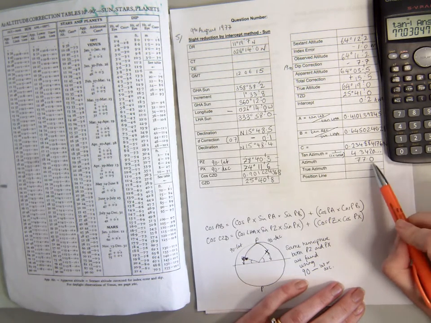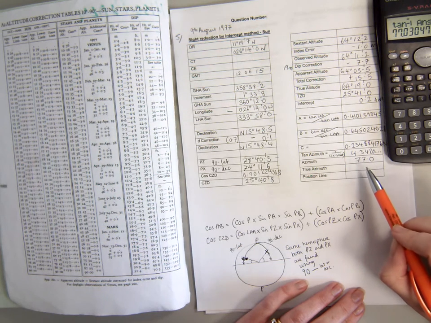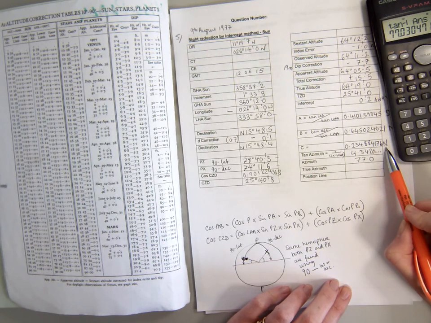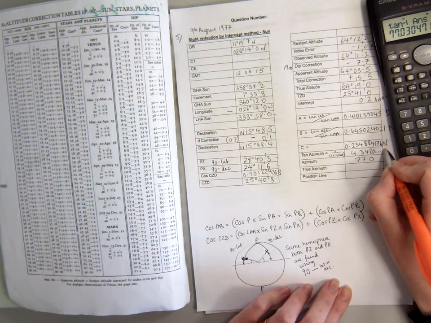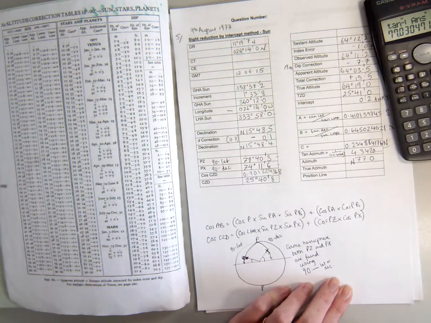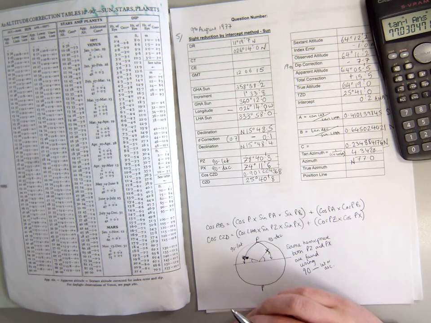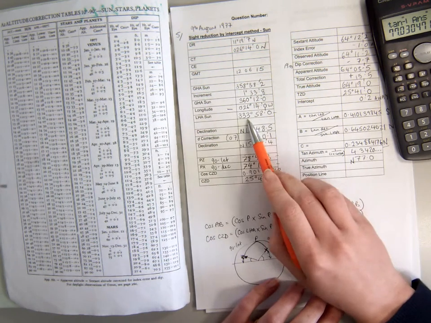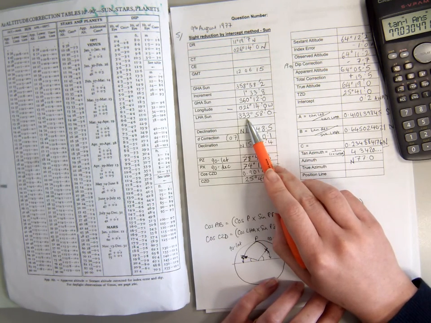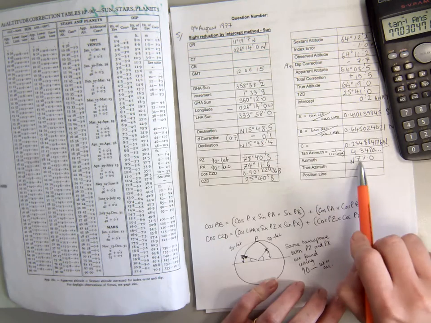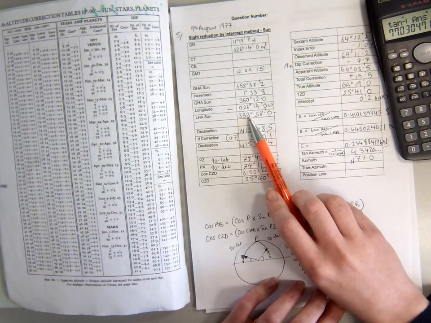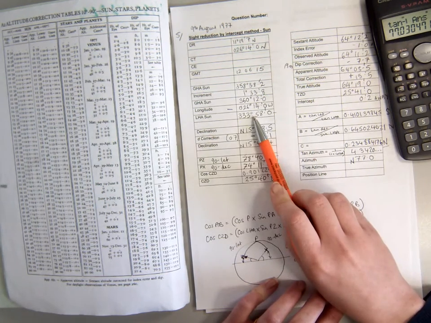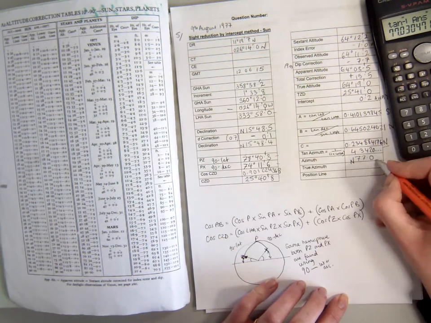So to turn that into a true azimuth, I need to work out how to name this. Now the first bit's easy because it comes from C. The first bit of my azimuth is just whatever C's name is, so my first bit's going to be north. The next bit depends on the size of the LHA, because if the LHA is between 0 and 180, this is going to be a west azimuth, and if it's between 180 and 360, this is going to be an east azimuth. In this case it's between 180 and 360, therefore I'm going to name it northeast.